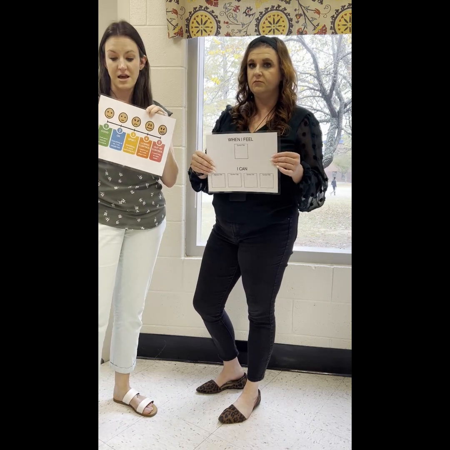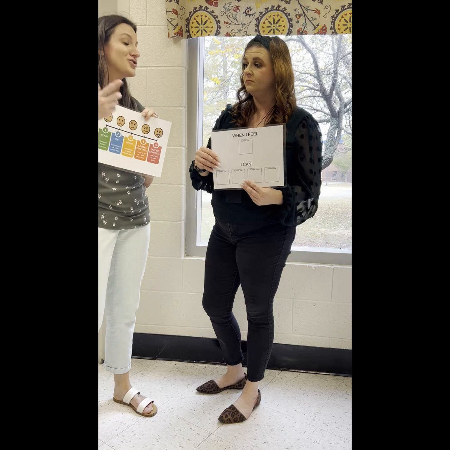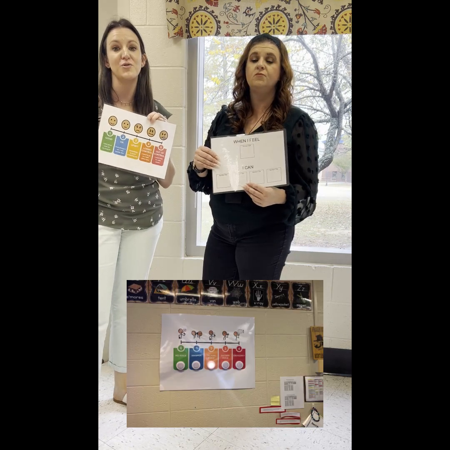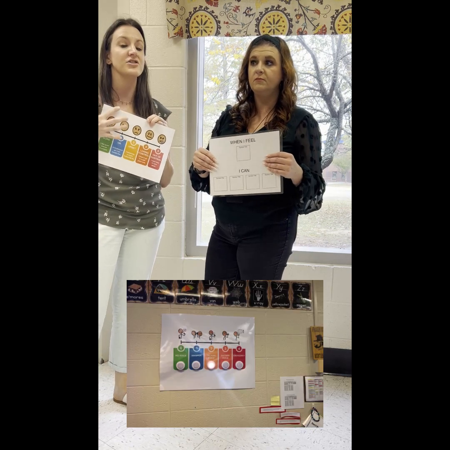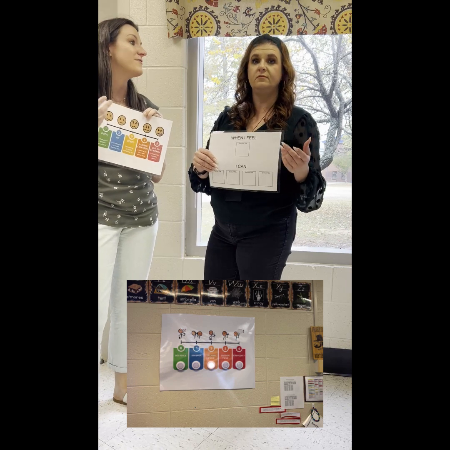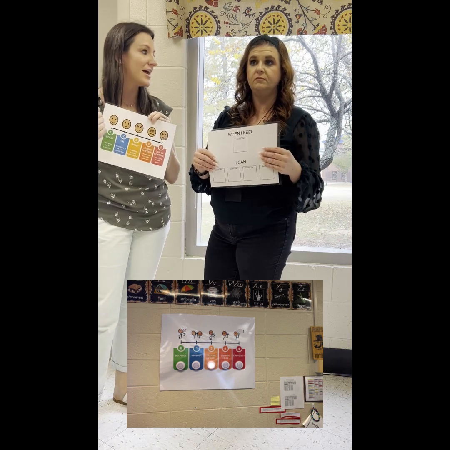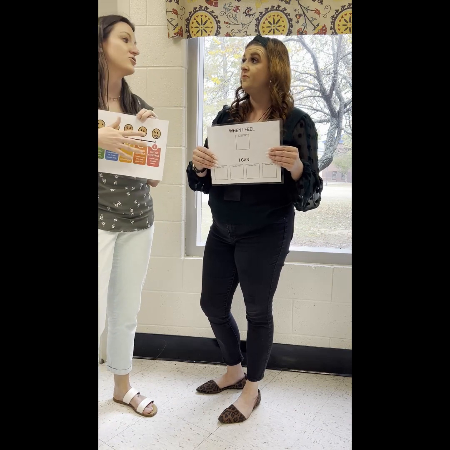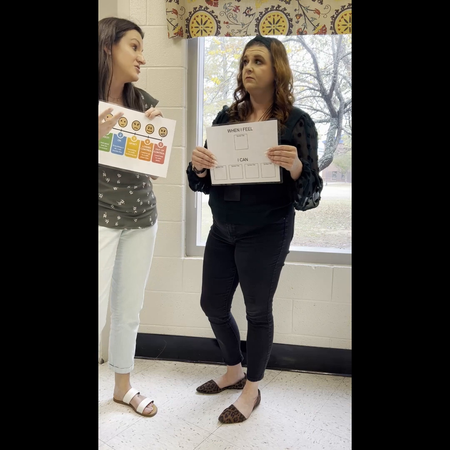One of the things I love about the rating scale is you can customize it. And so we're going to show you a picture of a teacher who actually took the rating scale, turned it into a poster for what the volume of my voice should be in the class. And she added some lights. Really great idea to add to your classroom to just support the students' learning environment.